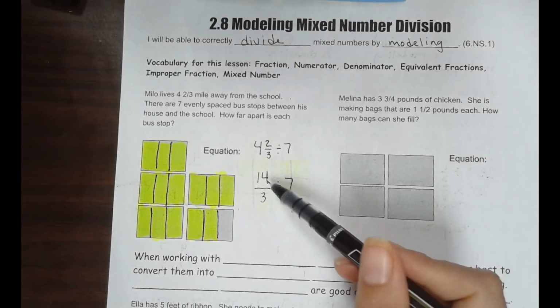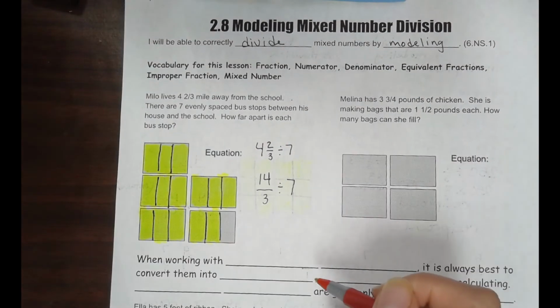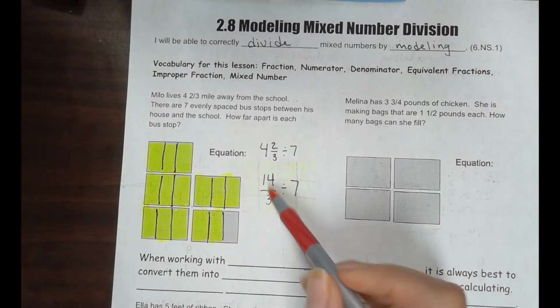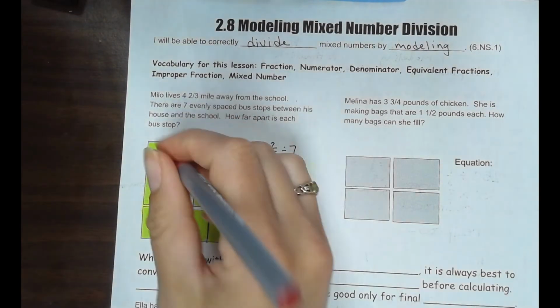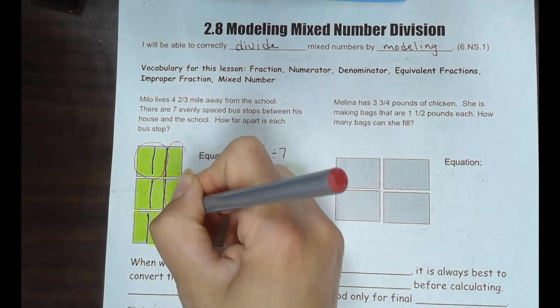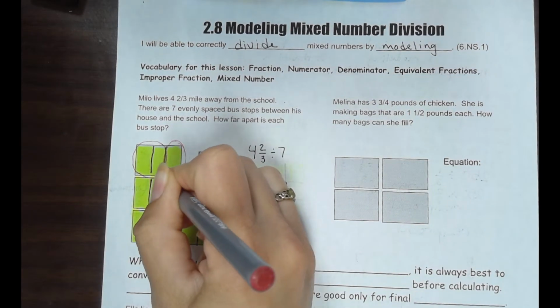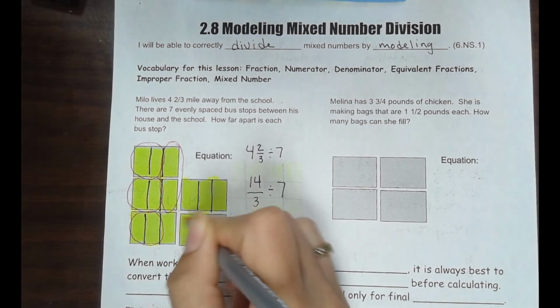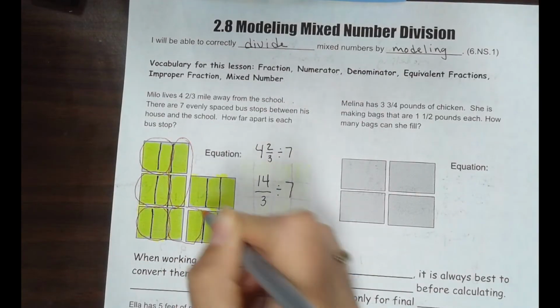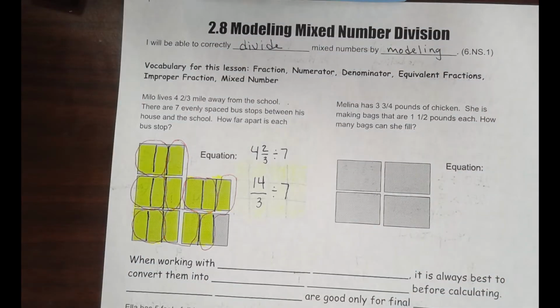Now I want to split all these pieces into 7 equal groups. So this is where your red pen is going to come in handy on this one. If I want 7 equal groups, I can take 14 and divide it by 7 easily. 14 divided by 7 is 2, so I can put 2 of these pieces into each group. 1, 2, 3, 4, 5, 6, and 7.